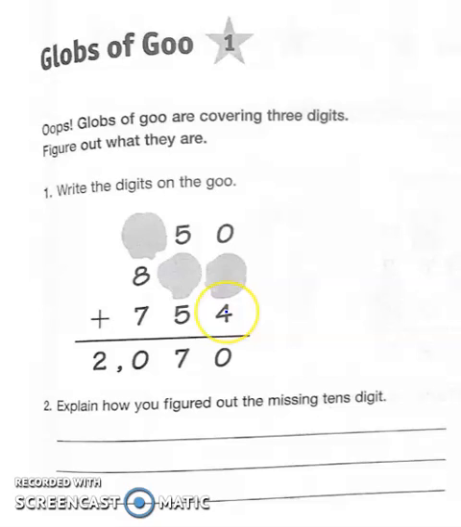So what would we add to 4 to get an answer where there's a 0 in the ones place? Well, the only answer that could be is 10. Obviously, we couldn't add a one-digit number to 4 to get 20 or 30 or 40. It's got to be 10. So what do we have to add to 4 to make 10? This first glob of goo has got to be 6. 6 plus 4 is 10. If my 0 goes here, I have to carry my 1 and add that to my tens place.